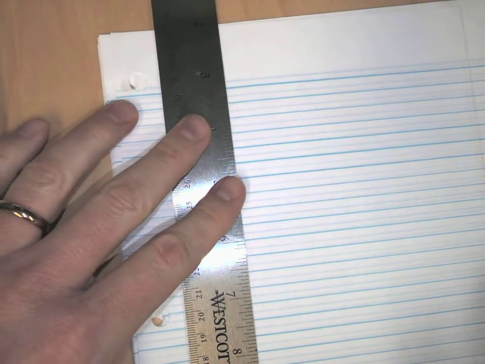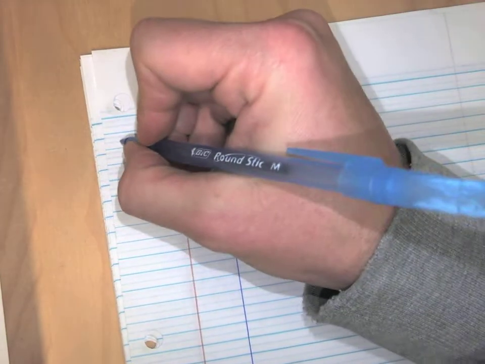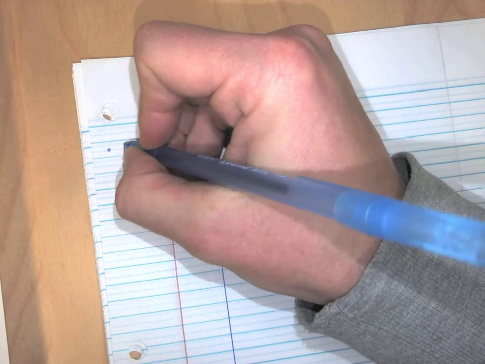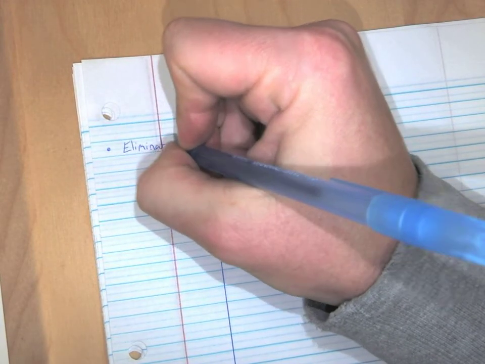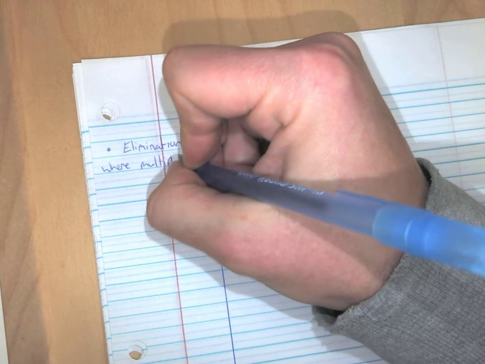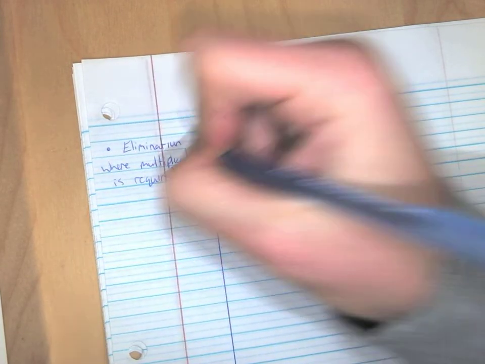Okay, so let's do the next key concept. Now we're just going to keep adding levels of difficulty. This isn't really any new concept, it's just going to require a couple extra steps. So let me give you another key concept here. We're going to add a piece. We're going to do elimination where multiplication is required.